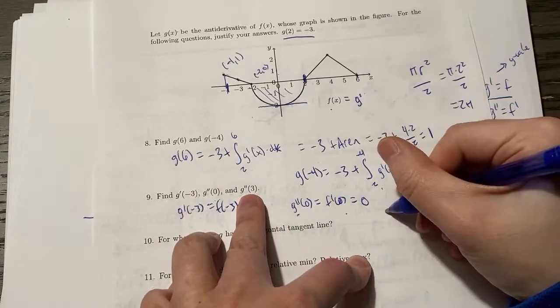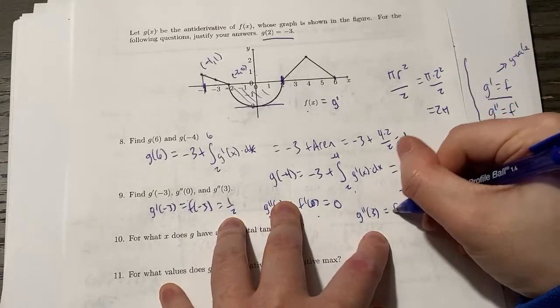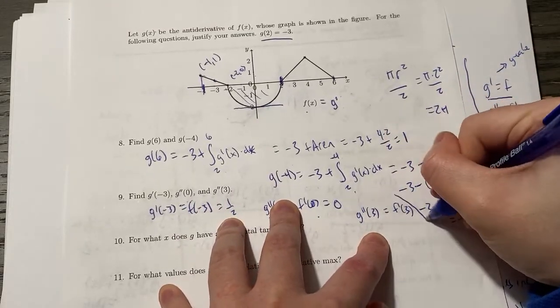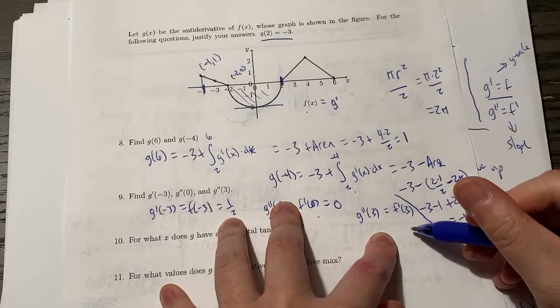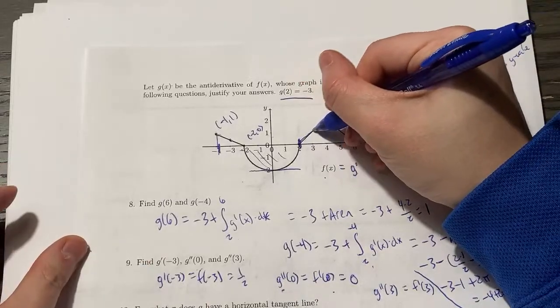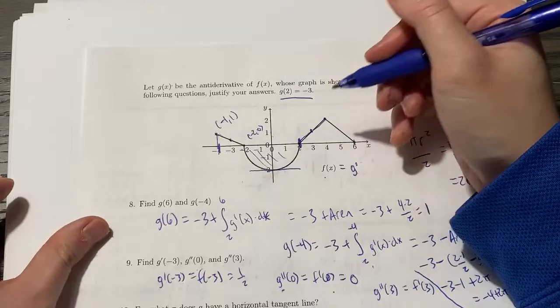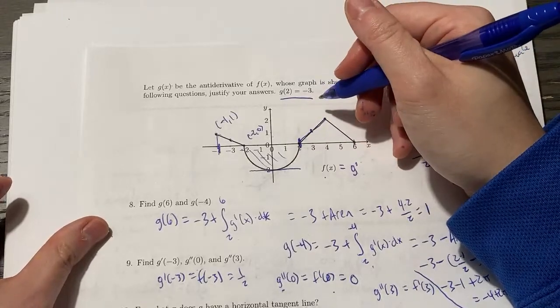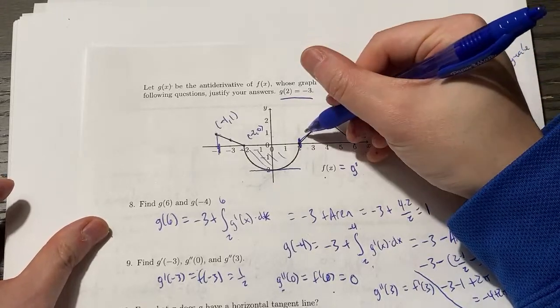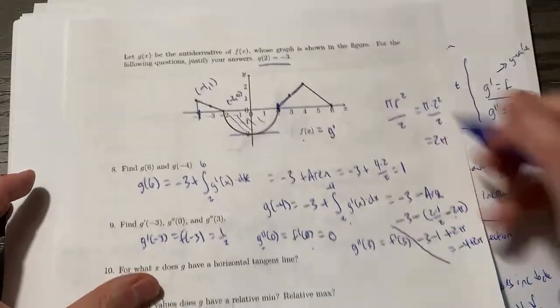Moving on, let's do G double prime of 3. So G double prime of 3 is going to be F prime of 3. Let's derive this from our previous work. F prime of 3, again, it's going to be slope. So it looks like it's the slope of this line right here. Again, unfortunately, we don't have an endpoint here, but it looks like we can do y2 minus y1, or eyeball it pretty well. It looks like I'm going up 1, right 1, up 1, right 1. So it looks like this slope is just 1.